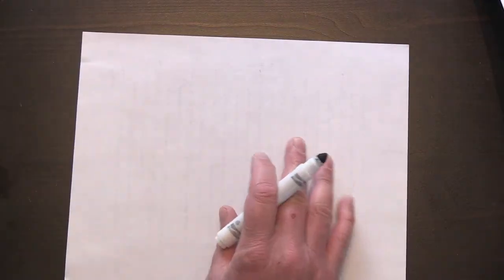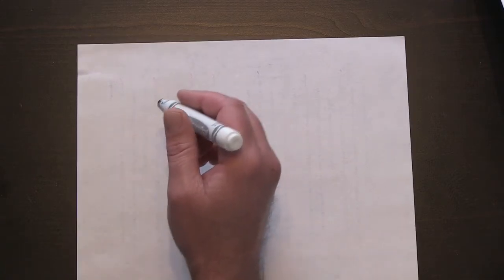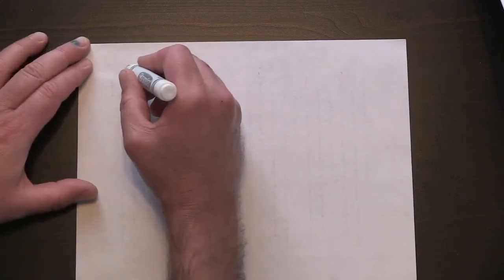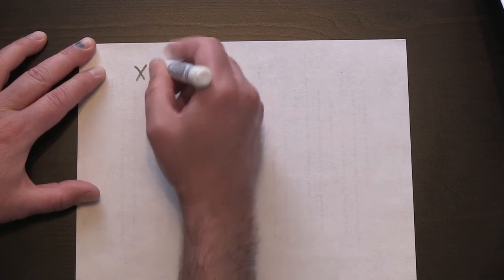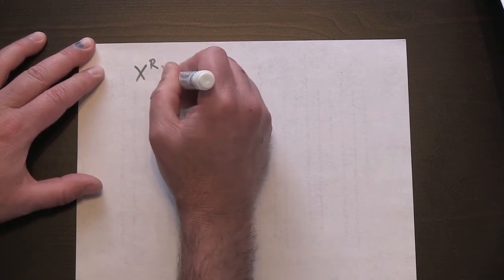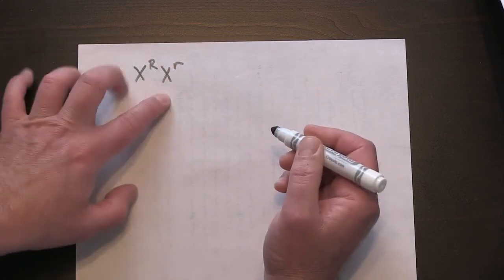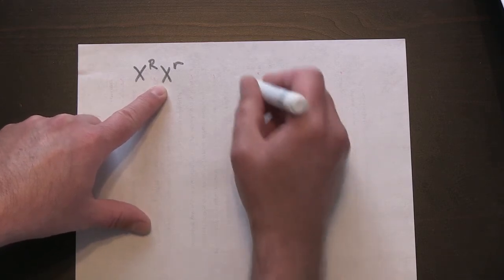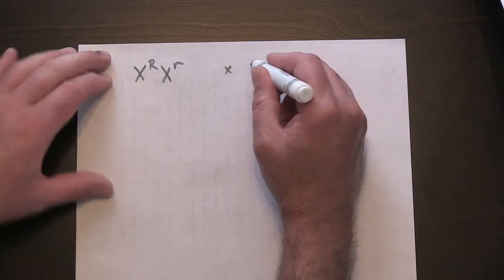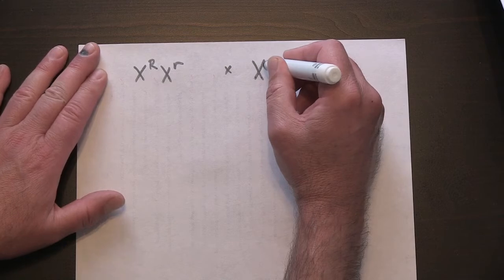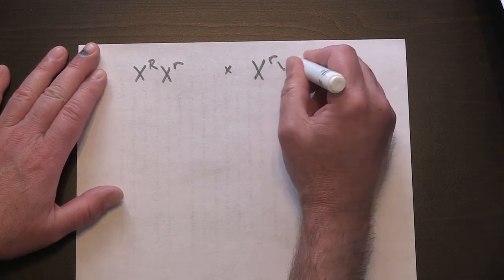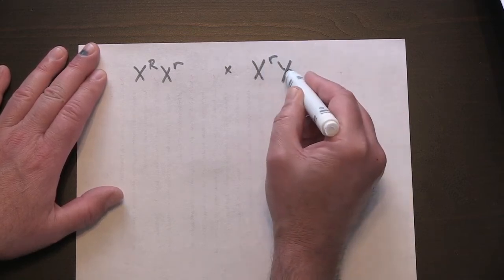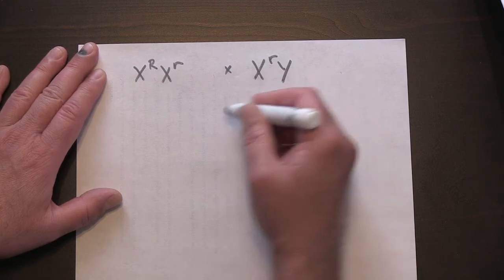Let's do another one where the female is going to be a carrier. So X big R, X little r, she's heterozygous for that. And her mate is going to be white-eyed, so X little r, Y, a male.